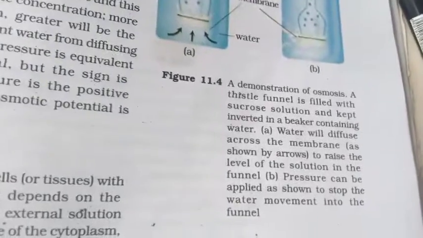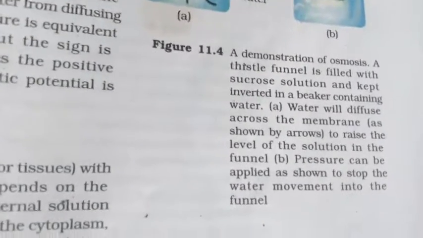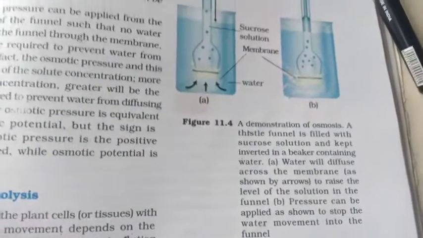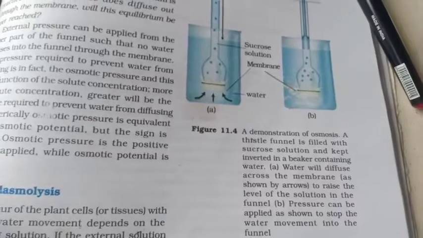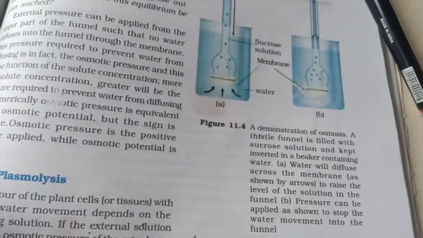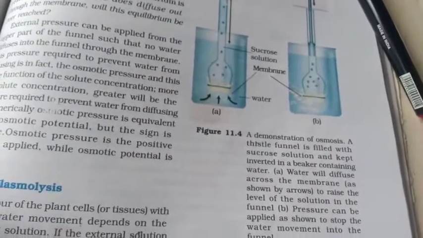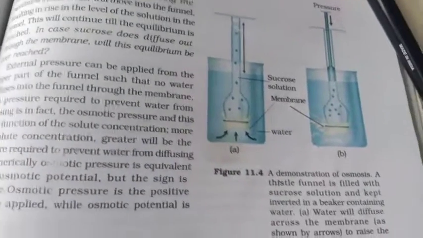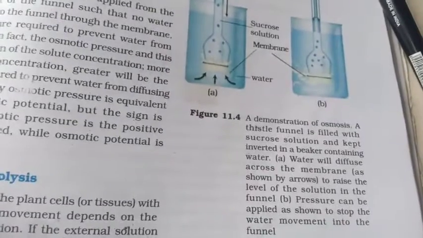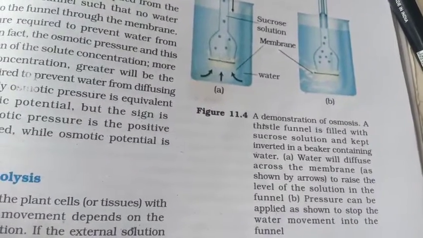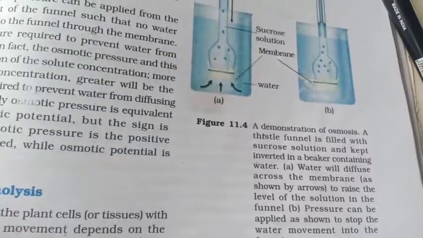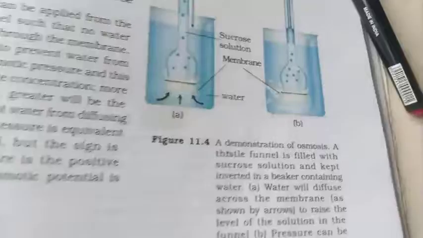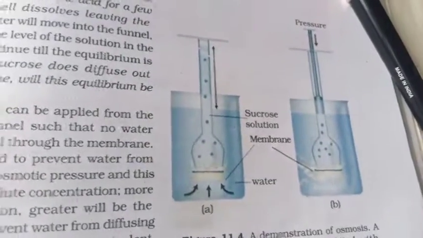And this is the experiment here, the demonstration of osmosis. The thistle funnel is filled with sucrose solution and kept inverted in a beaker containing water, and water will diffuse across the membrane as shown by the arrows in diagram A, to raise the level of the solution in the funnel. Pressure can be applied as shown to stop the water movement into the funnel, as represented in figure B.